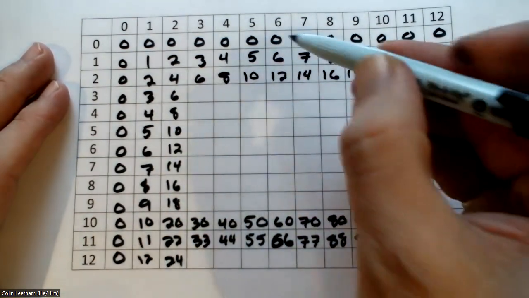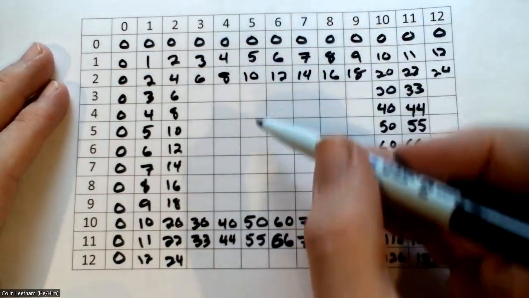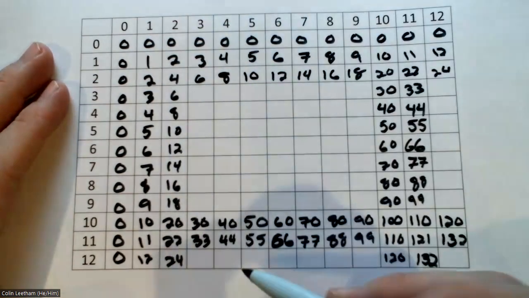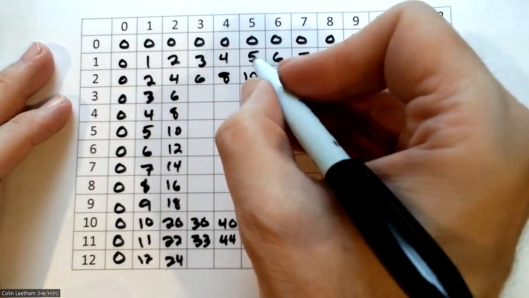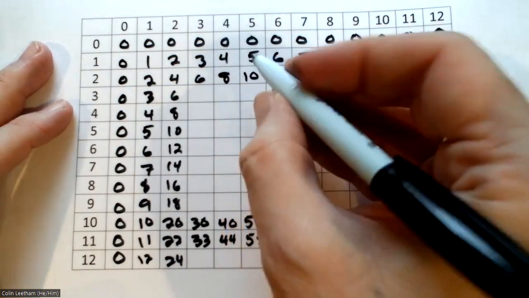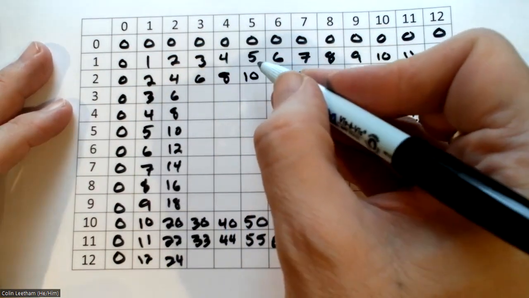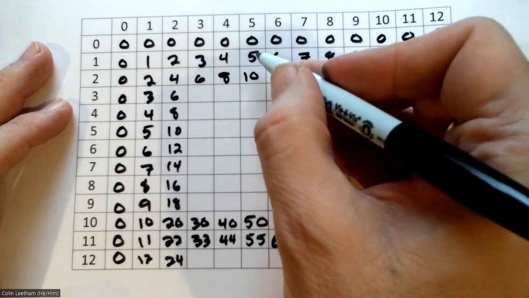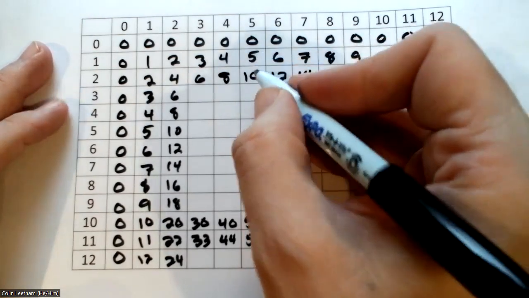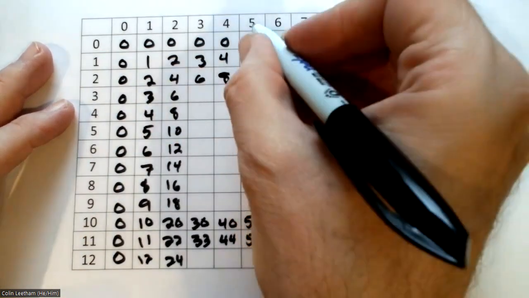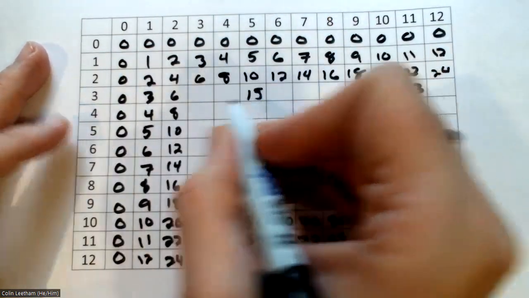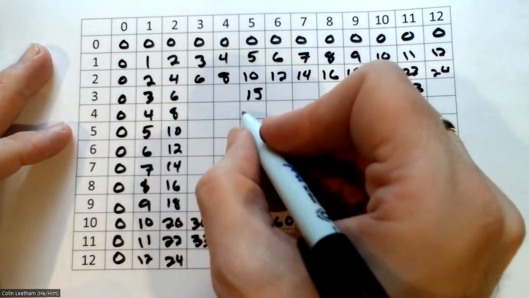Another fairly straightforward one is our 5s. With 5s, it's fairly simple to count by 5s, 5, 10. And of course, that ones digit always alternates between 5 and 0. So 5, 10, 3 would be 15. Notice that anytime I've got an odd, it ends in a 5. Anytime I've got an even, it ends in a 0.